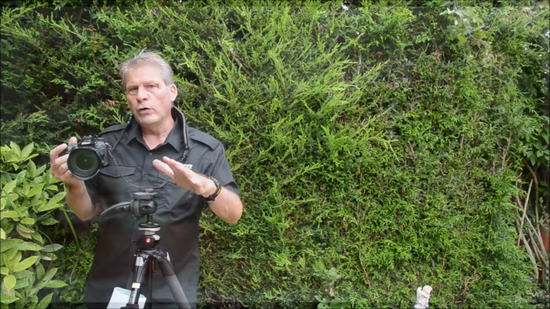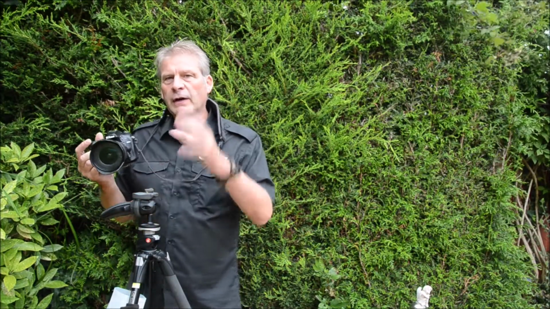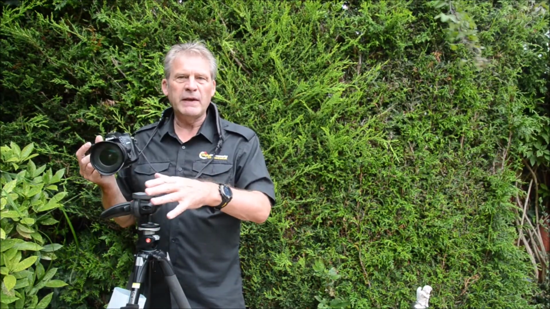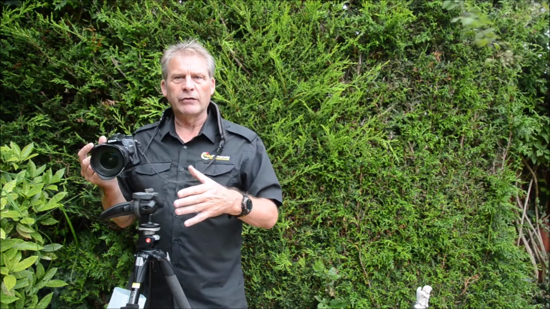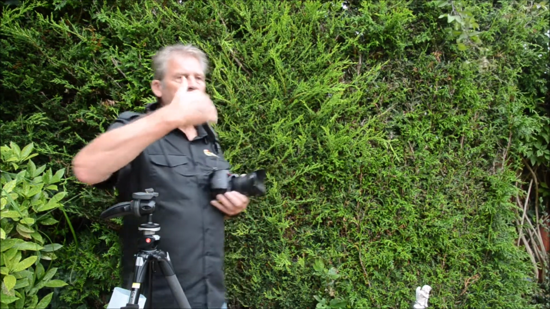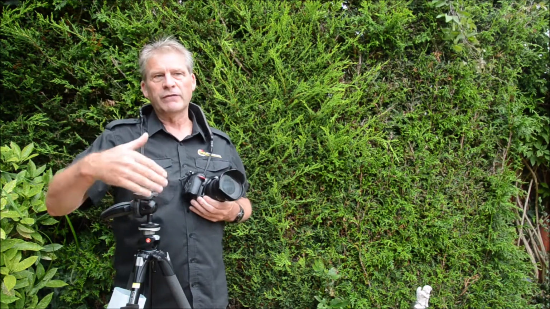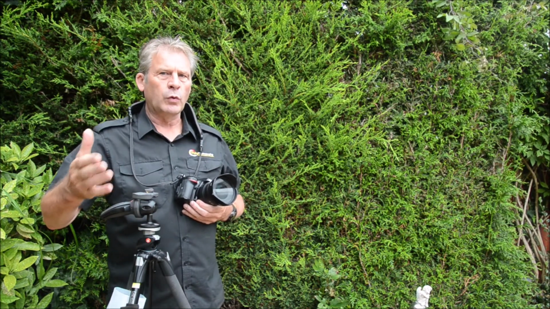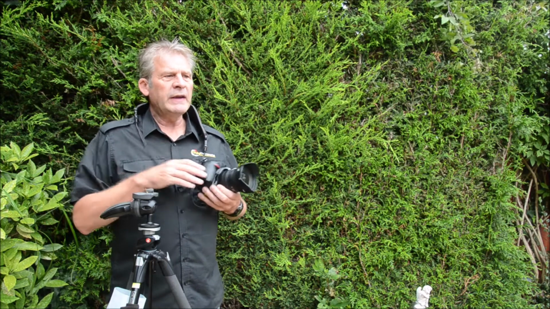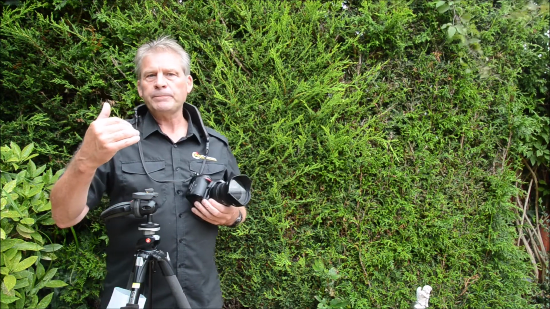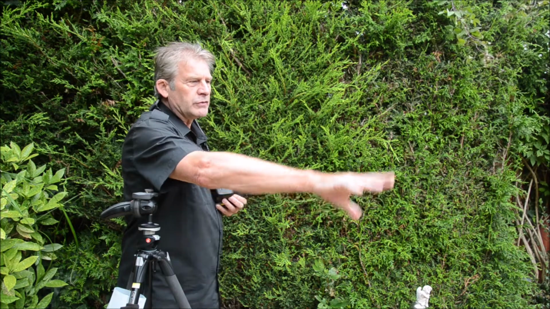Now I could do all of those shots on a tripod. I'm just doing this like this for speed, and I would probably recommend doing it on a tripod. Now if your subject is a reasonable distance away, so if it's a landscape or something like that, then it should work quite well.